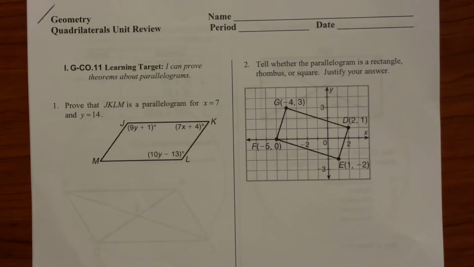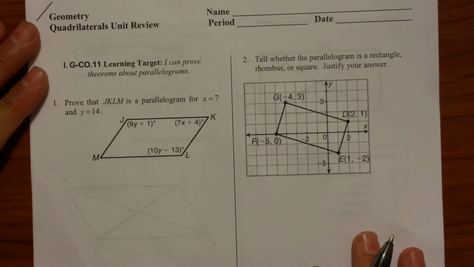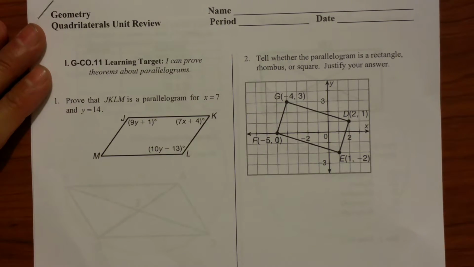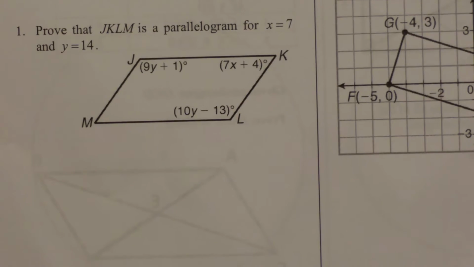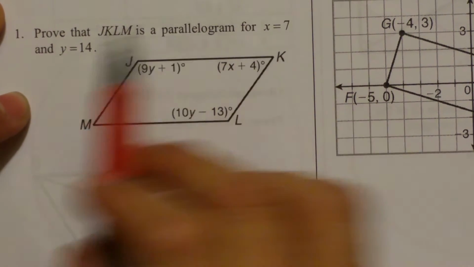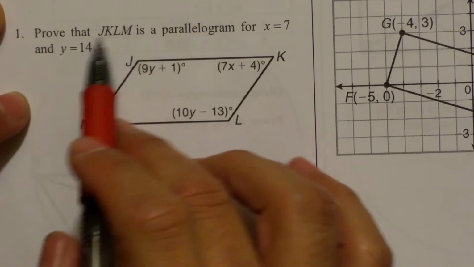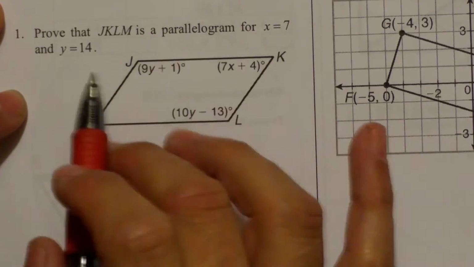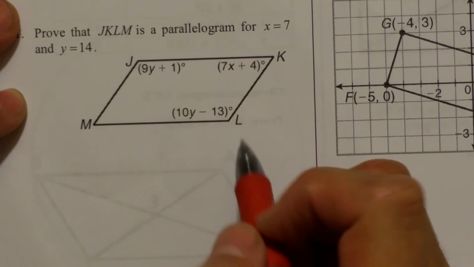This is the geometry quadrilateral unit review. Alright, so starting this, we look at number 1. It states, prove that it is a parallelogram, where x is 7 and y is 14. Okay, I'm sorry. Alright, so a couple things that we know.